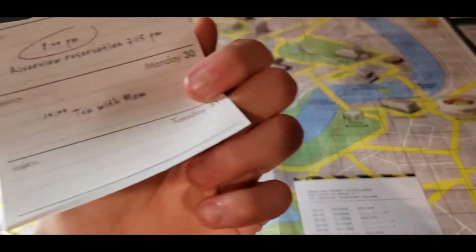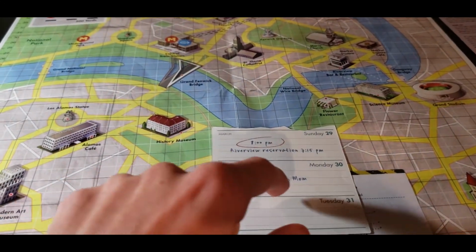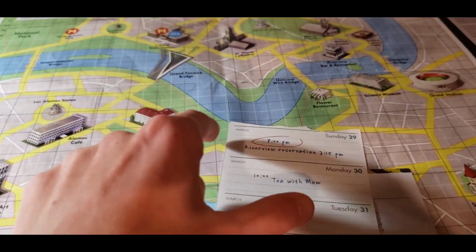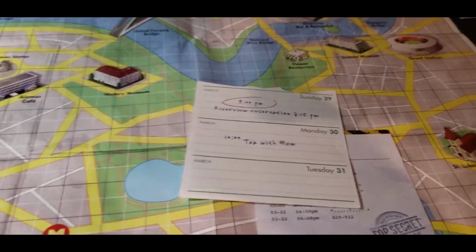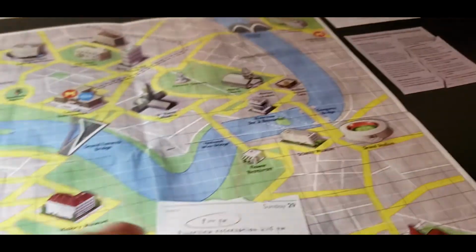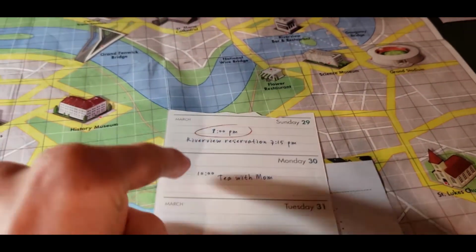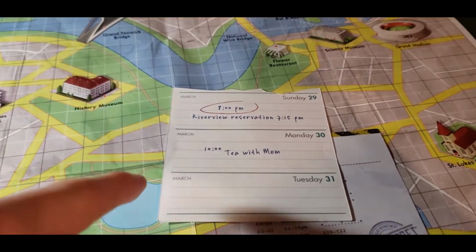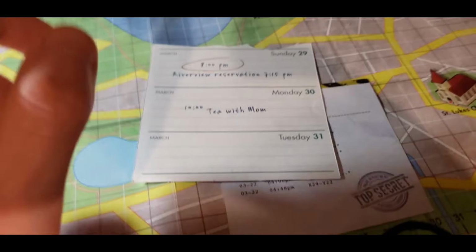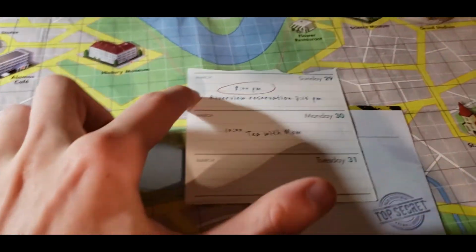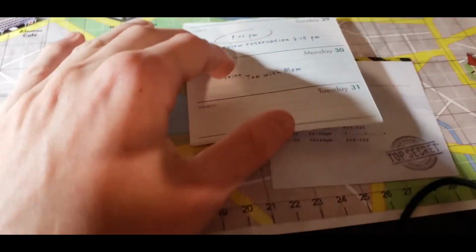Also, we can look in here. Where is it? Here it is. March 10, tea with mom. Now the bomb's supposed to go off on this time. Now we can obviously tell that from using this and this, we can come together to think that he's not planning on dying. He's not planning on committing suicide because he's having tea with his mom on Monday the 30th, which is the day after the bomb goes off.